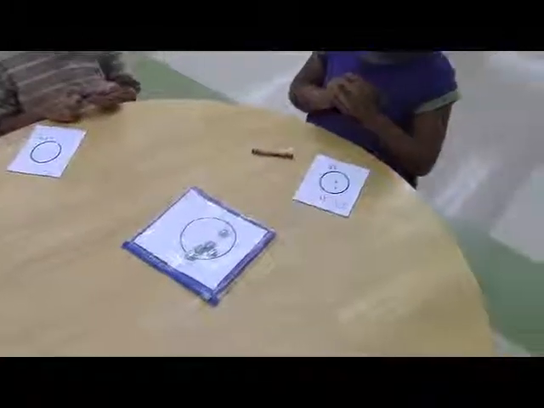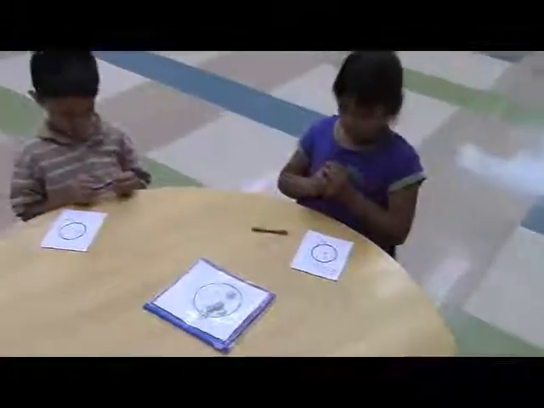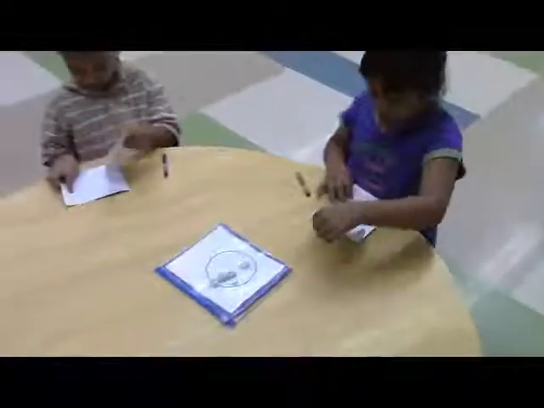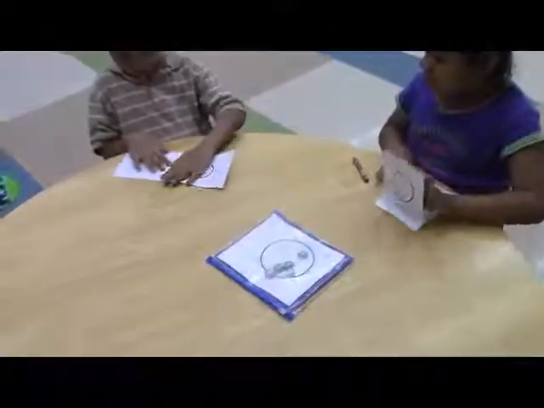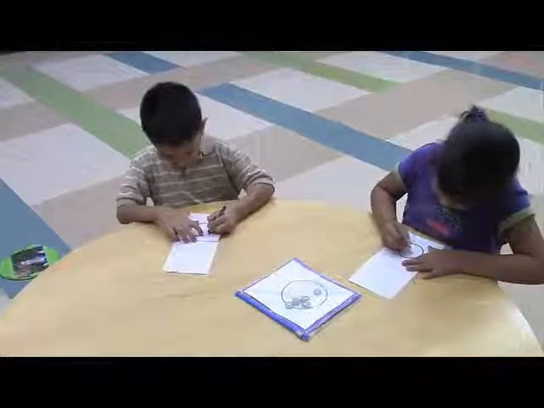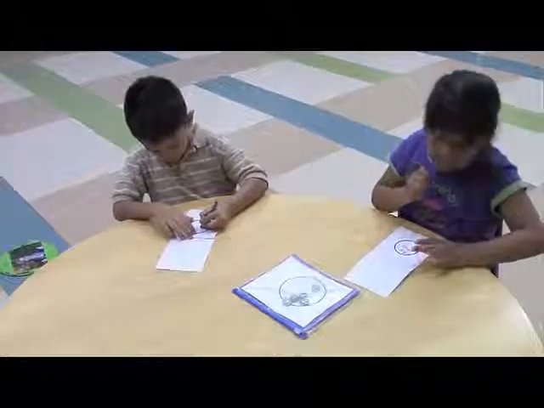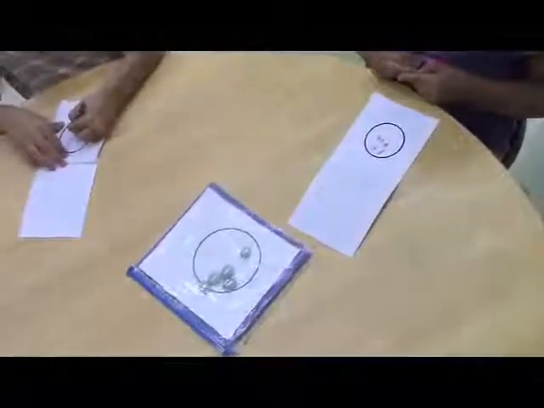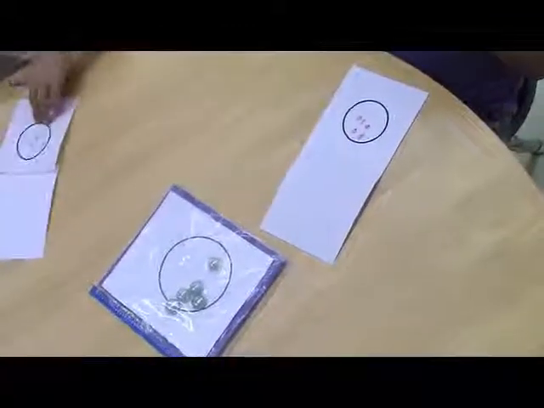Now make the representation. Turn the page in your books, in your booklets. Turn the page, and make the representation. 2, 3, 4, 5. Okay, now you have draw 5 dots on your booklet, in your circle. Very good.